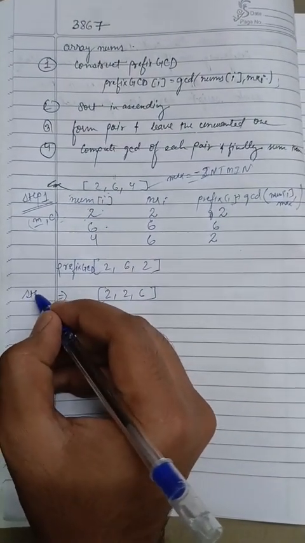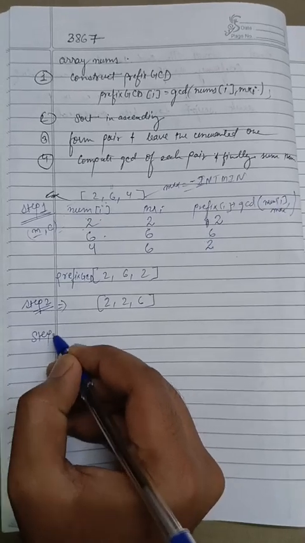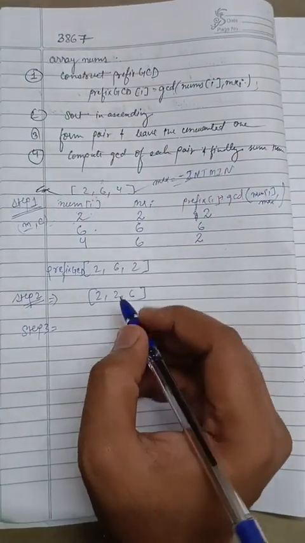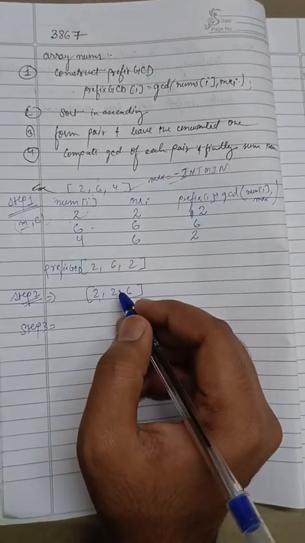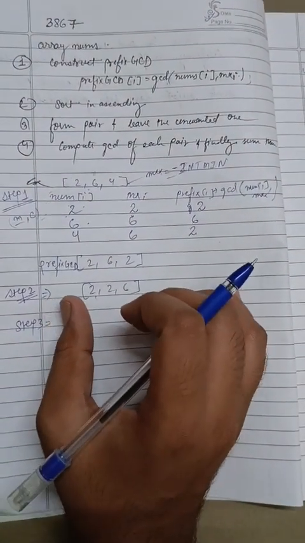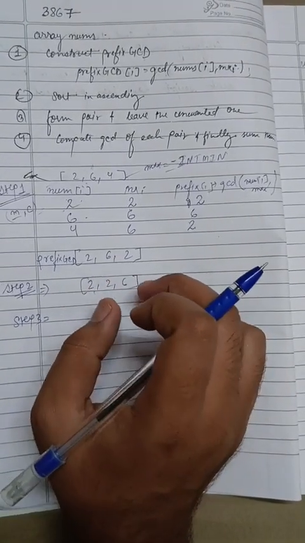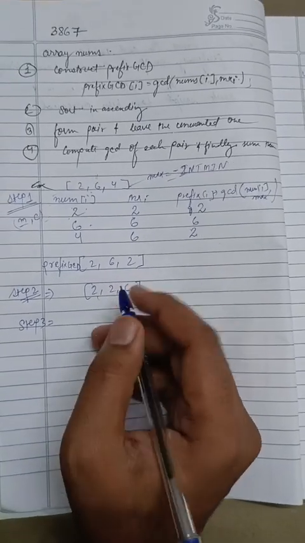This was step 2. Now step 3, form pair and leave the unwanted one. That means we have to form the pair, and if there is only a single element, that means when the element size will be odd and there will be the second minimum, there will be the element in the middle, right? Then we have to just remove it or ignore it.